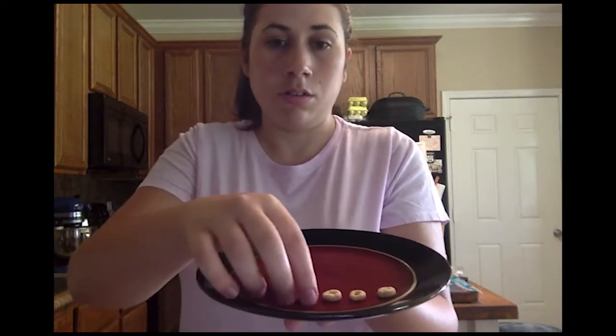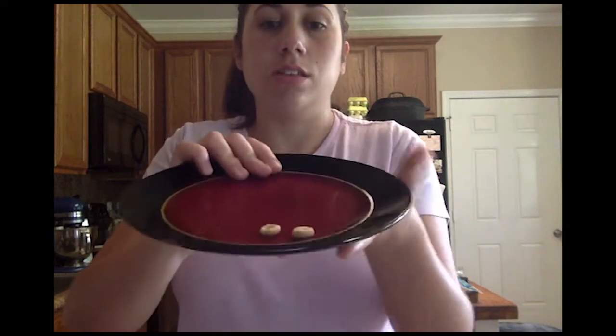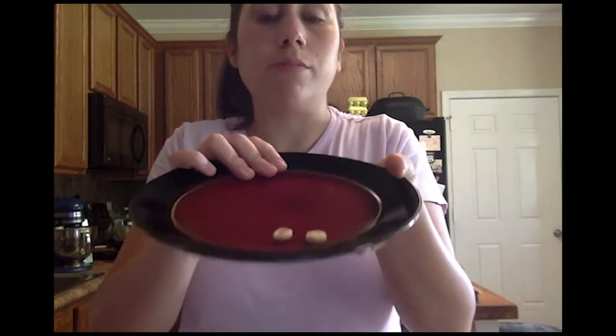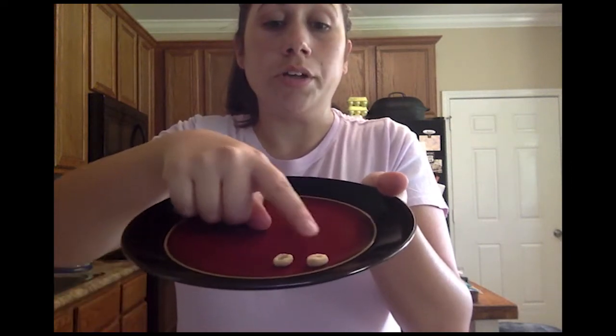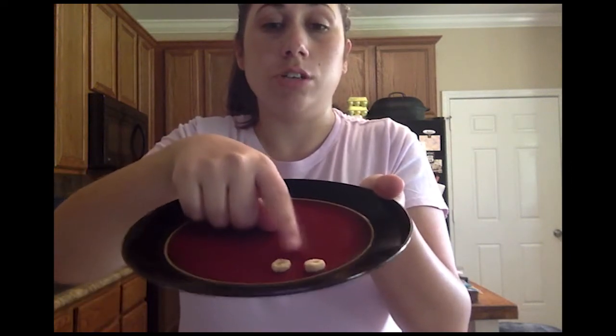1, 2, and 3. Now you take the time to count how many items you have in front of you. Great, you should have 2. 1, 2. See, I have 2 Cheerios left. You should have 2 as well of your items.